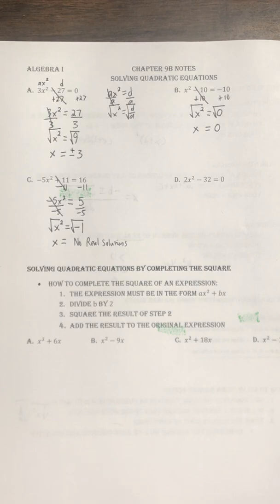All right, so I'd encourage you now to pause it. Try example D on your own, then unpause it and see if you come up with the same thing that I do.